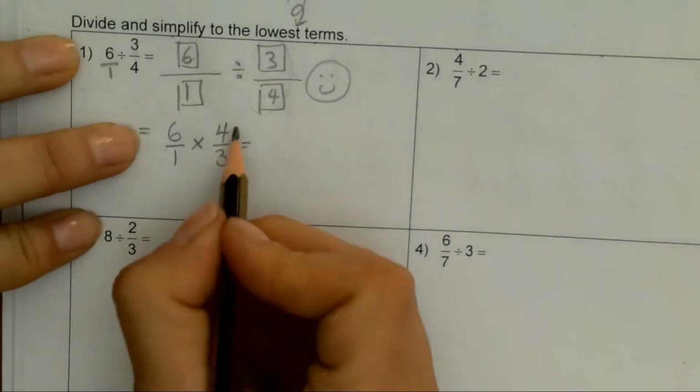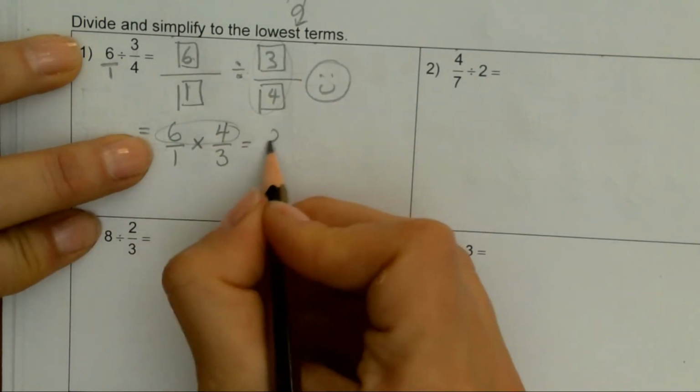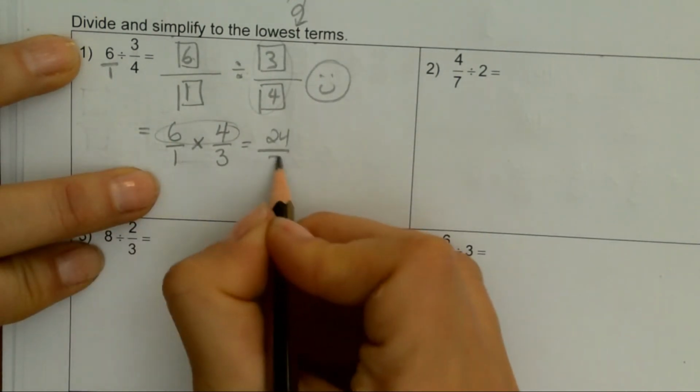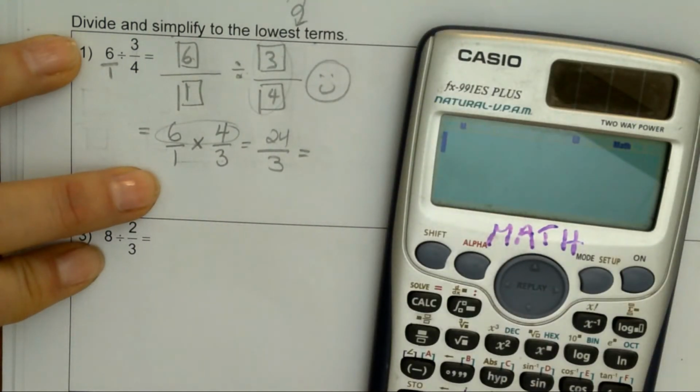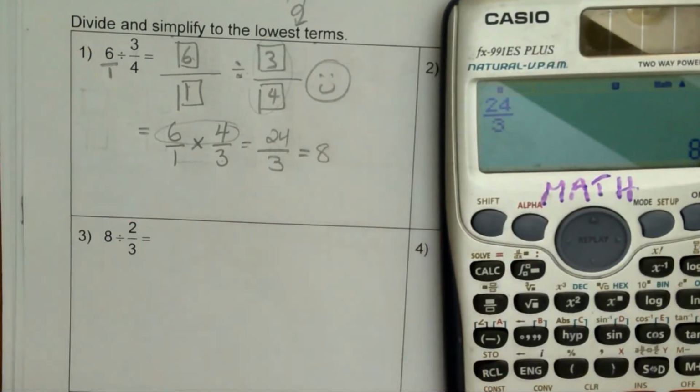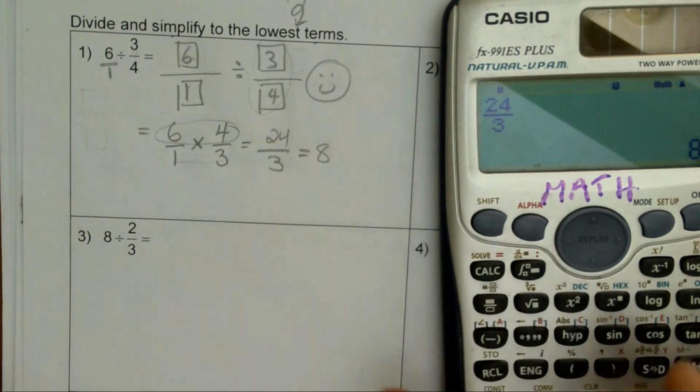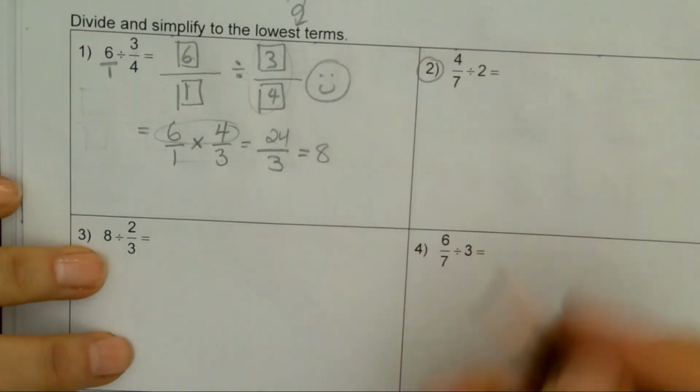That's easy peasy. 6 times 4 is 24. 3 times 1 is 3. Can I make it more simple? Probably. 24 over 3. 8. That means I have 8 whole cakes. All right. Let's do number 2.